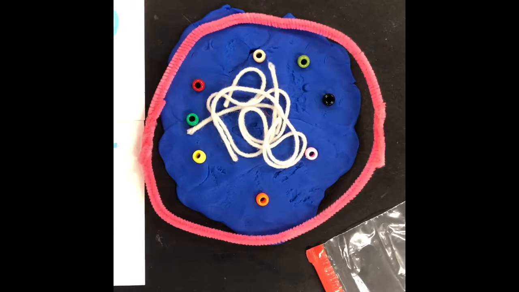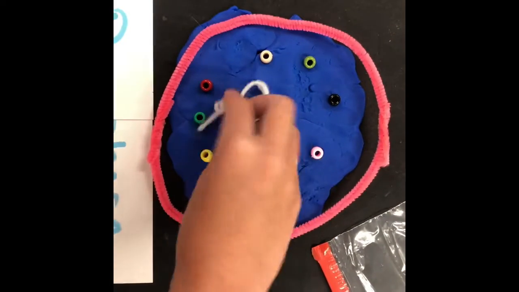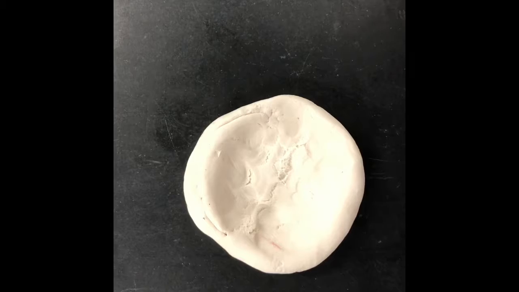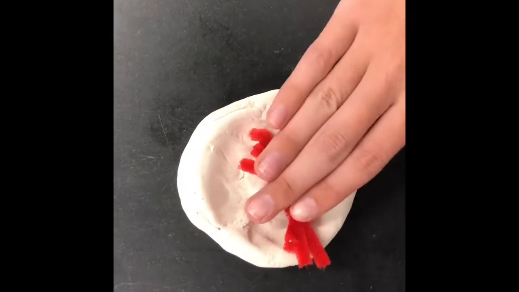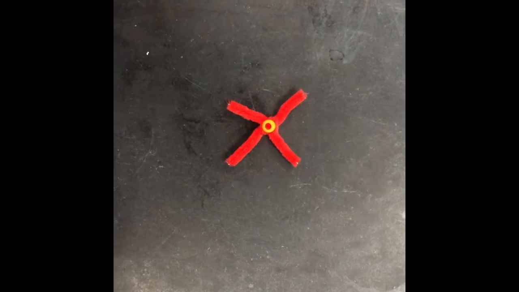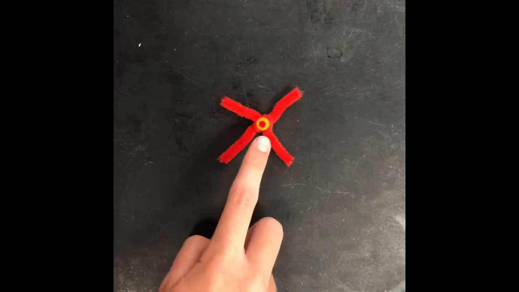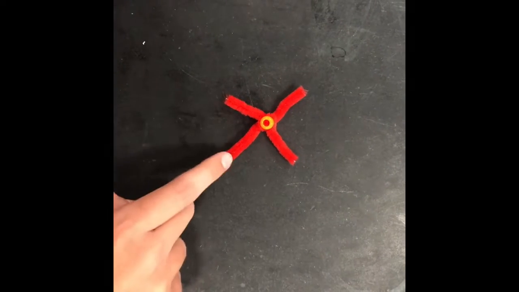DNA is in the form of chromatin at the start of prophase. The job of the nucleus is to store and protect DNA. Spindle fibers are long, thin protein threads that are created by centrioles. The parts of a chromosome are the centromere and the chromatids.